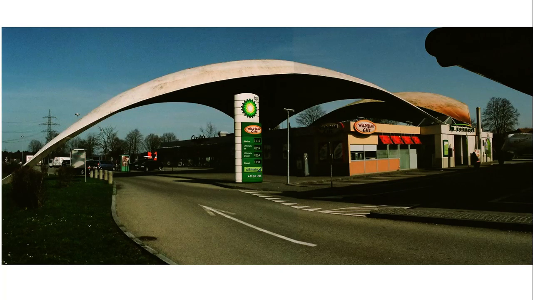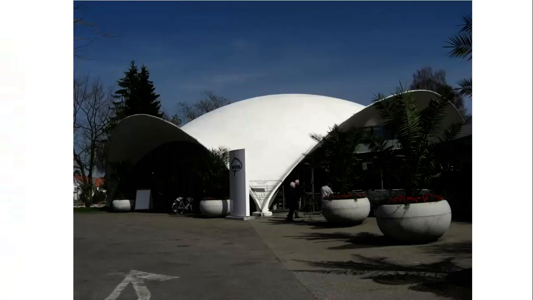Will McLean, my colleague, did drive around Switzerland looking for Heinz Isler projects and photographing them, bless him. I think he took his family with him. I don't think they were that pleased about the next Heinz Isler they were going to visit, but there you go. Here's another one of Isler's domes, beautiful. Now these little caps are interesting too, because you can see they kind of fold out.